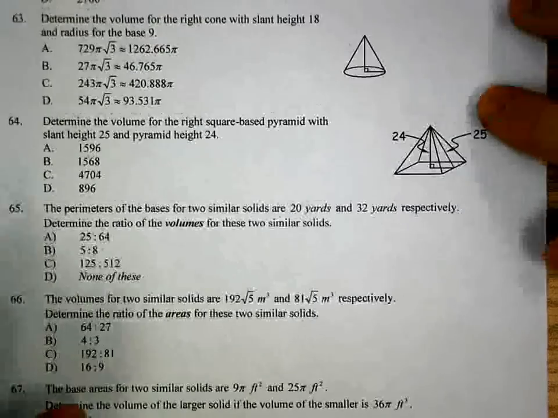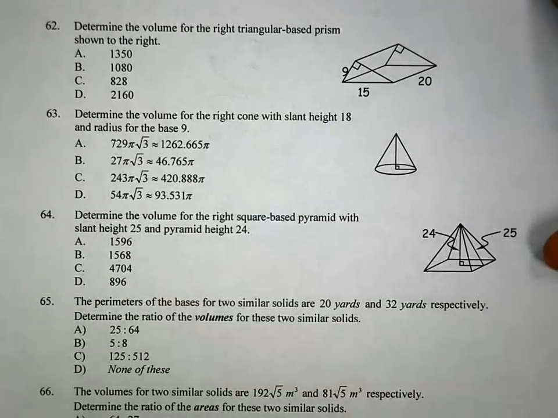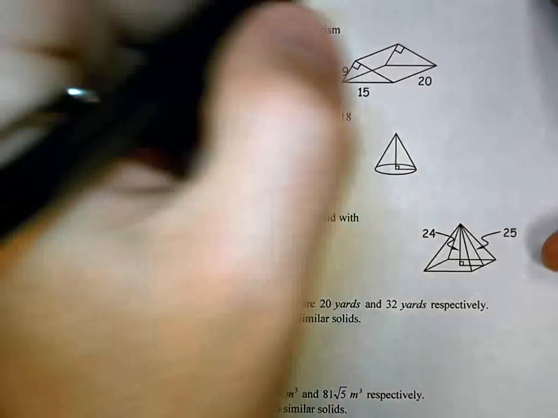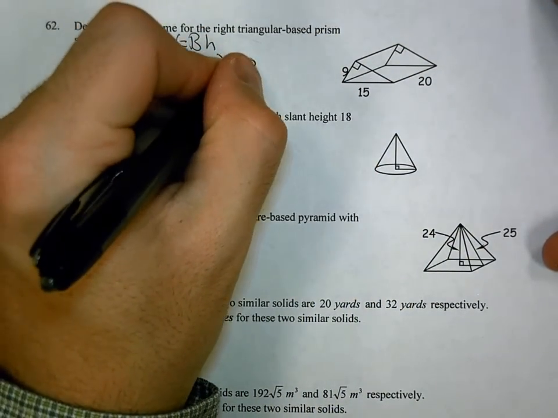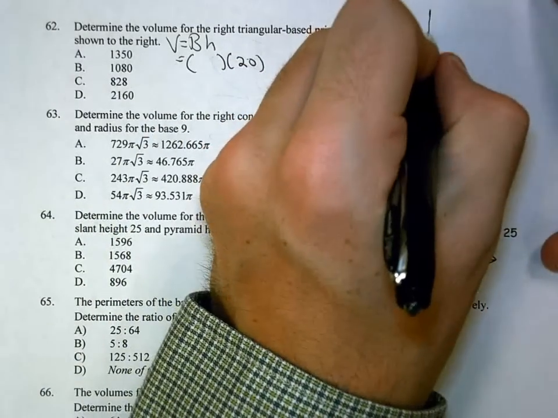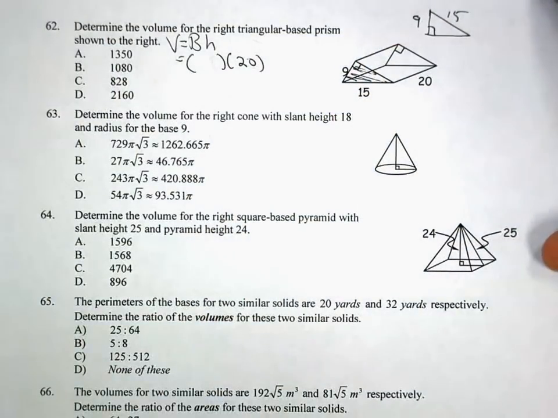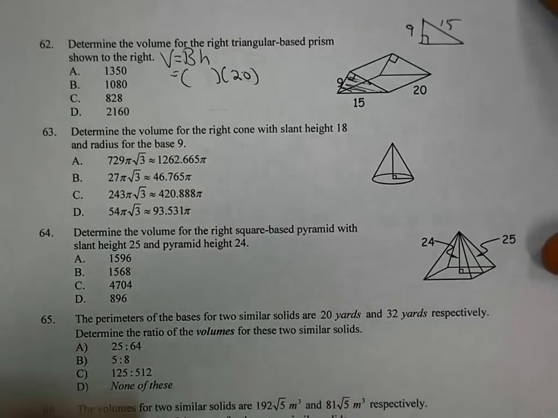Last page, here we go. 62, volume of a right triangular based prism. So volume is still base area times height. Our height is going to be 20, but we need to find the base area, and it is a triangle. 9 and 15 are not necessarily the values we're going to use because 15 is the hypotenuse. Now, we don't want the hypotenuse. We need to do 1/2 base times height.